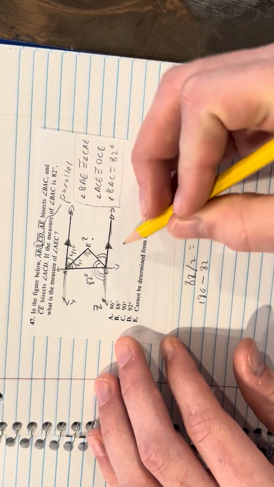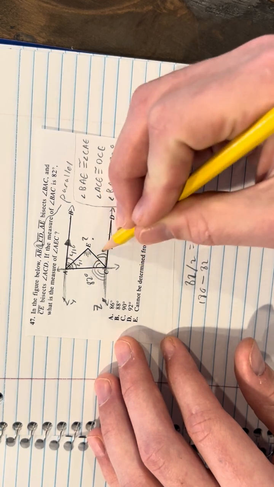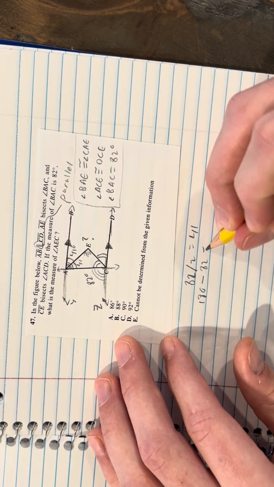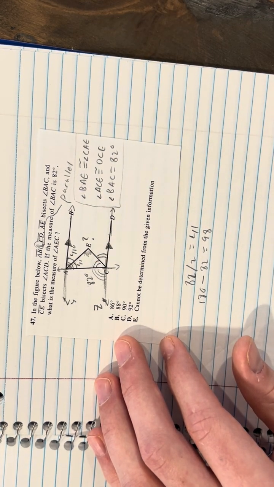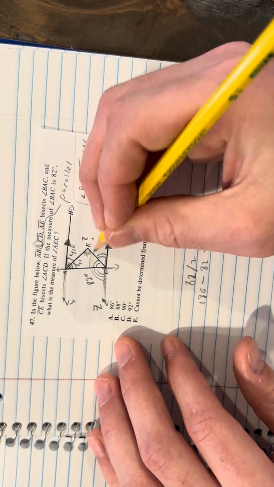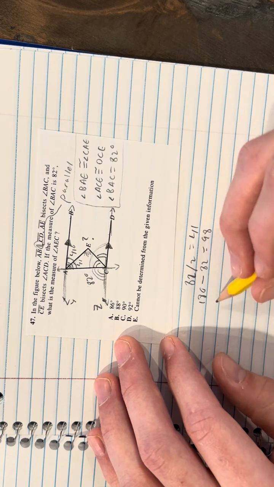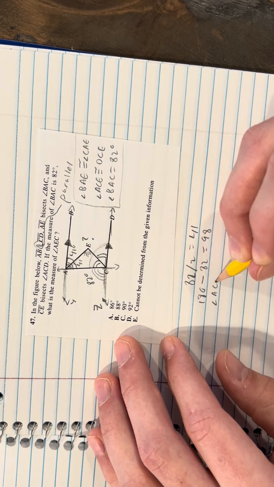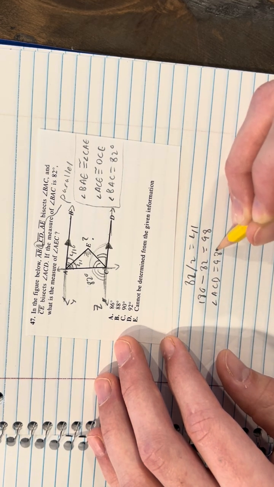So 180 minus 82 is going to equal 98. So 98 is this whole area here, which is ACD. So angle ACD equals 98 degrees.